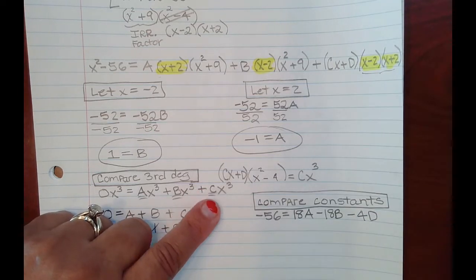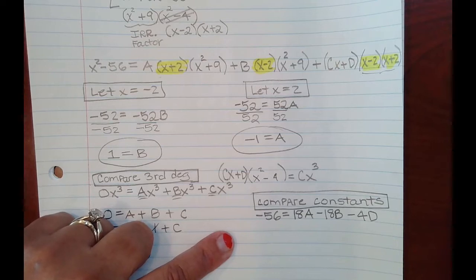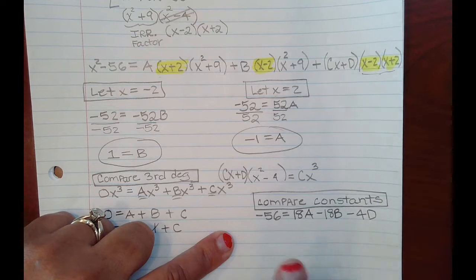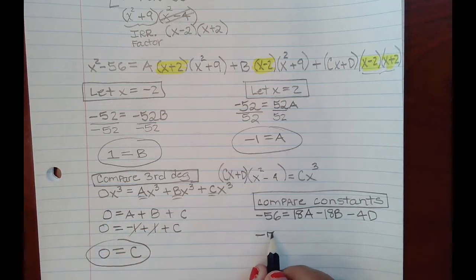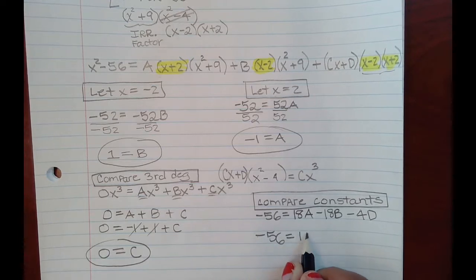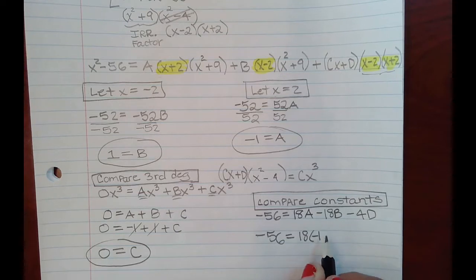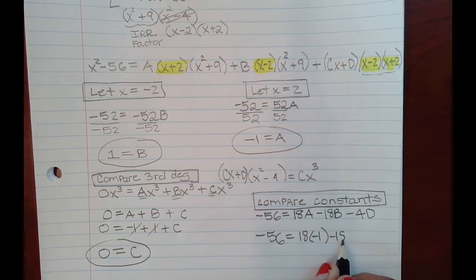Okay, so now at least we have an equation that has the one value that we do not know yet, which is D. We already know A, we already know B, and therefore we can put values in for A and B. A turned out to be negative 1, so that's 18 times negative 1. B turned out to be positive 1, so that's negative 18 times positive 1.